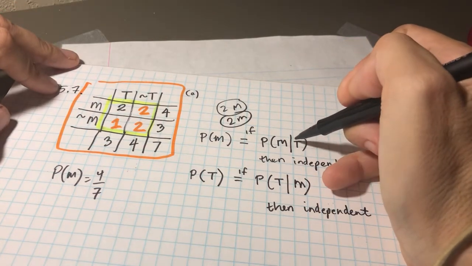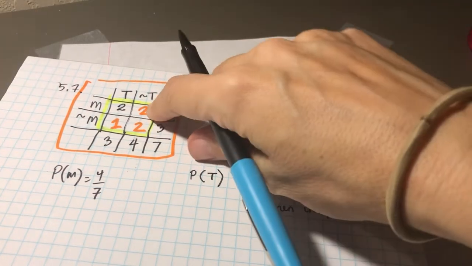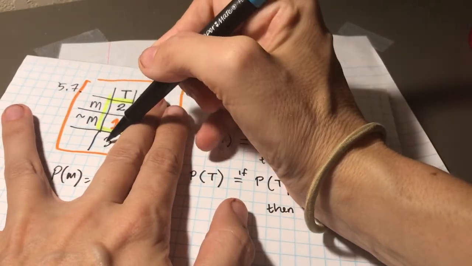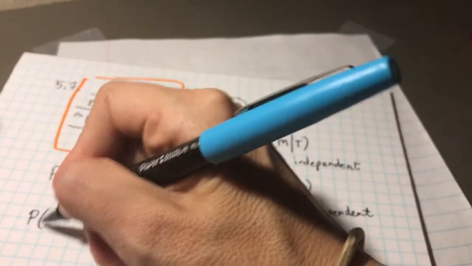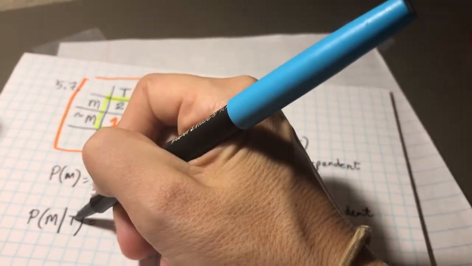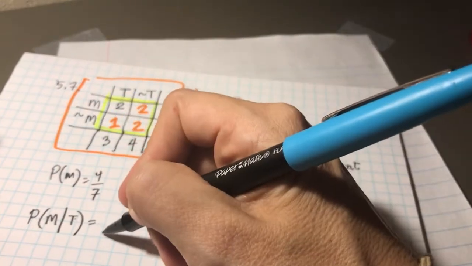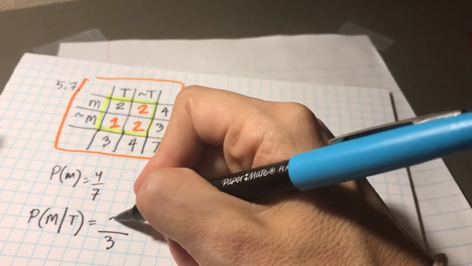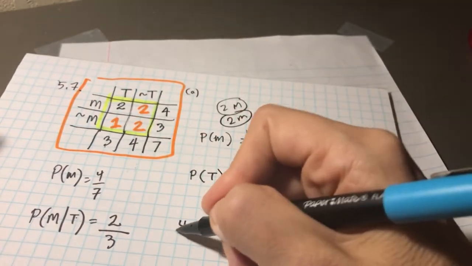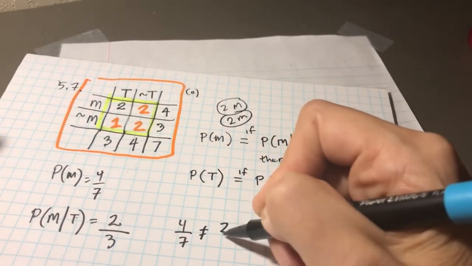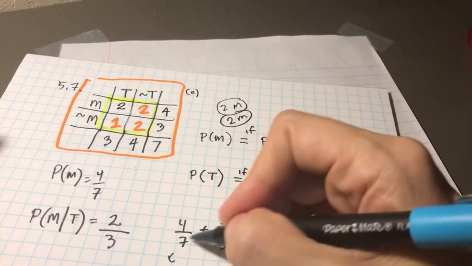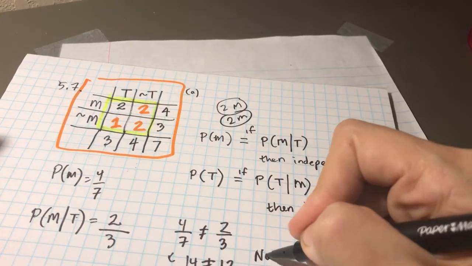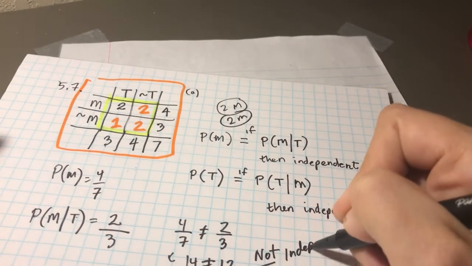Now, probability of mushroom given thick crust. So given thick crust means I'm going to only think about my thick crust. It looks like 3 would be my denominator. So for the probability of mushroom given thick crust, I need T, or the total of my thick crust, to be my denominator. And out of those 3, 2 have mushrooms. And so I can see here that 4/7 doesn't equal 2/3. One good test is when I cross multiply, the number 14 does not equal 12. So I can say they are not independent.